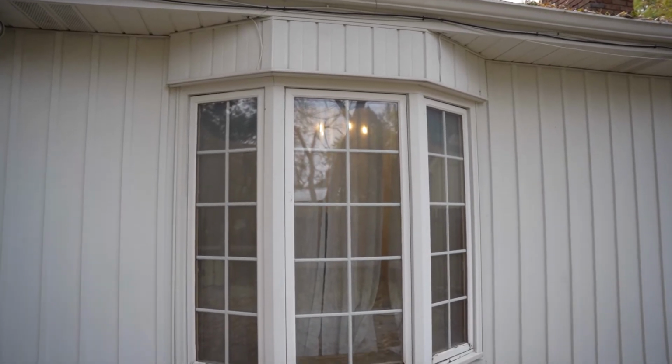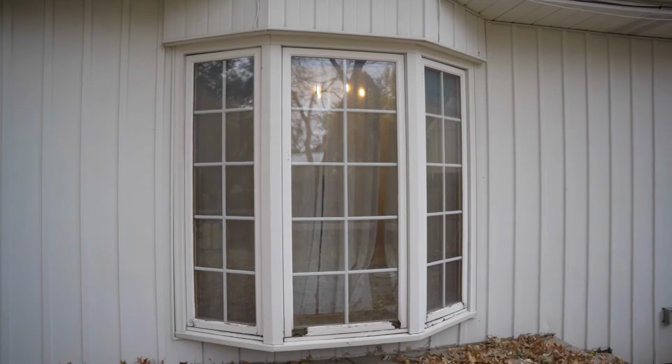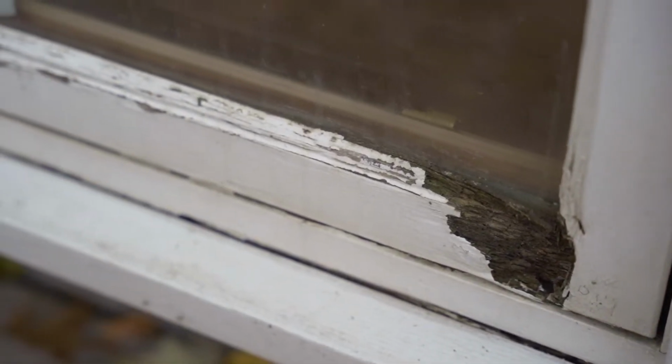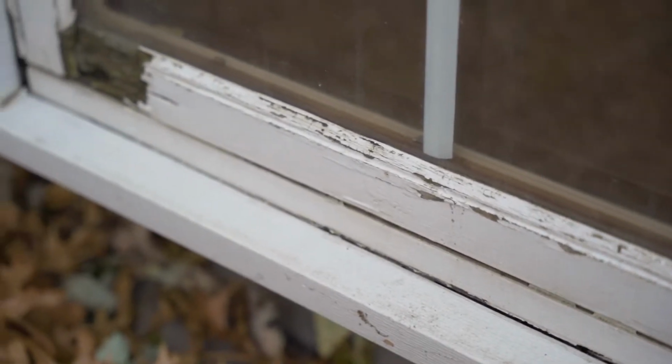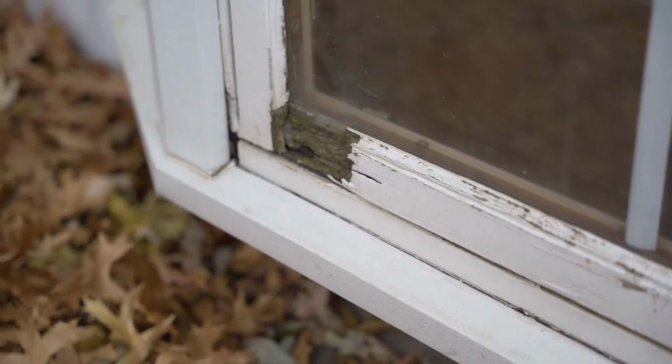Hey, we're here in Overland Park, Kansas today. We're going to be installing a new bay window. But while we're here, there's a lot of questions we get here at Energy Pro about wood rot. It just devastates a house, whether it's windows, siding, your fascia boards. It is the cancer you need to avoid. Let me show you some tips about wood rot today.